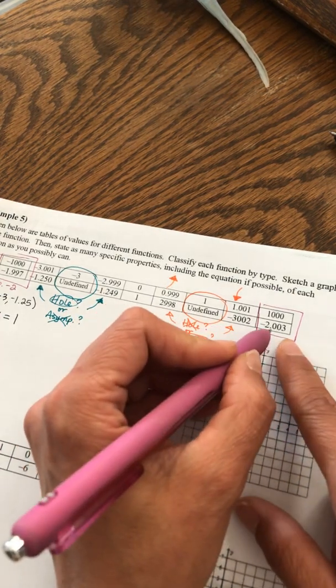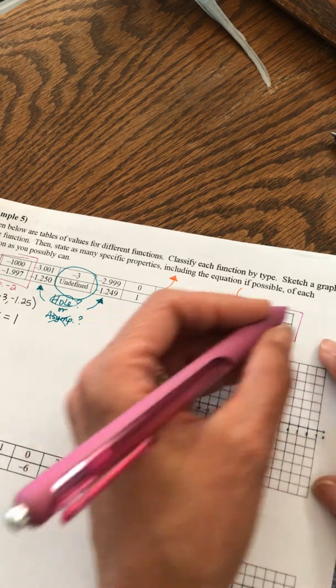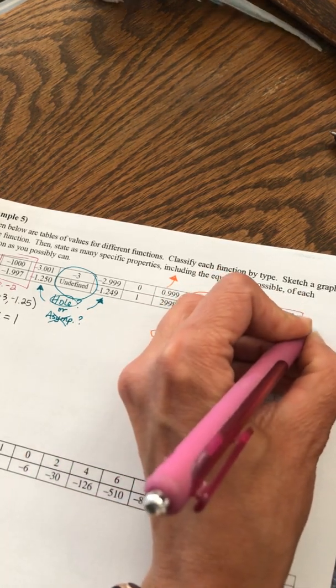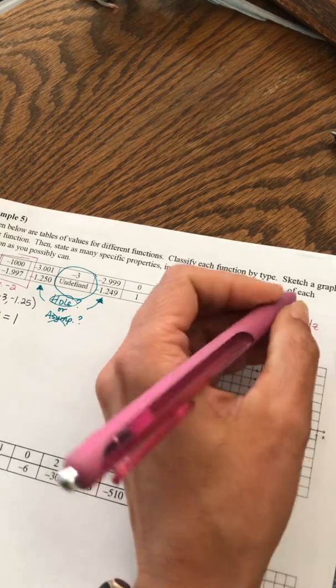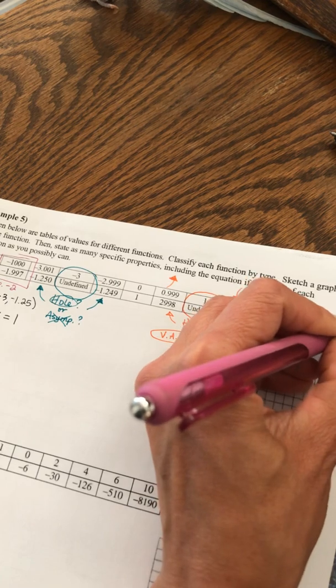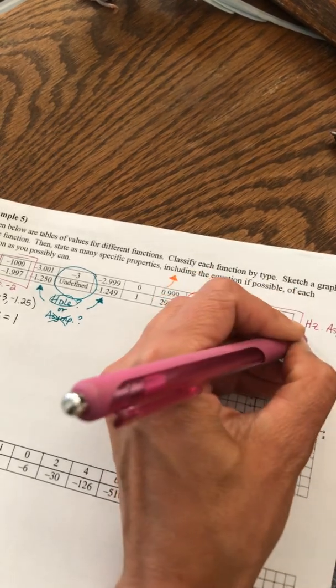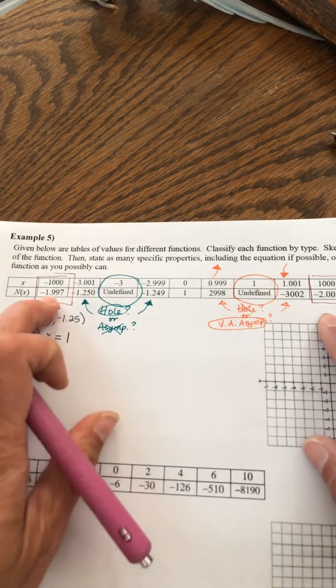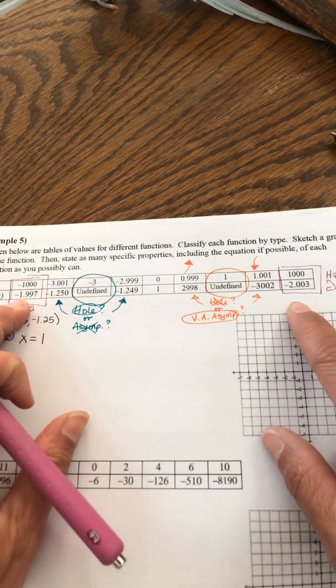It is approaching a negative 2.003. So that tells me when we're approaching a number and it's not going to infinity, that we have a horizontal asymptote, and it is at negative 2 because that's what it's approaching on the left and the right.